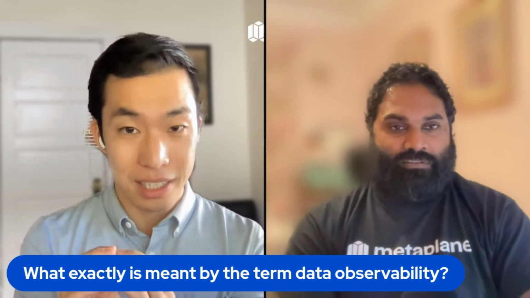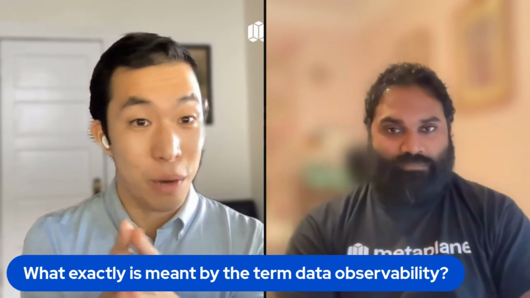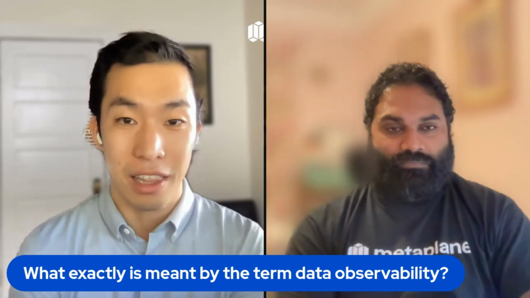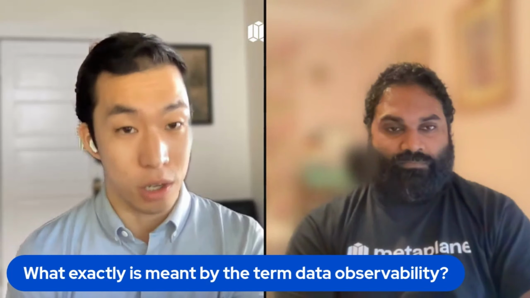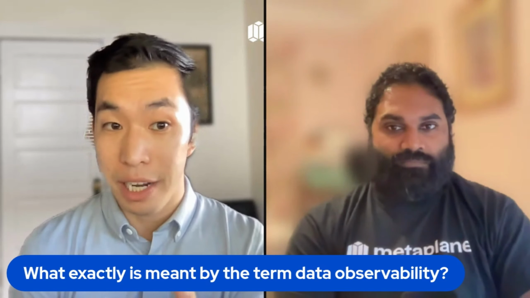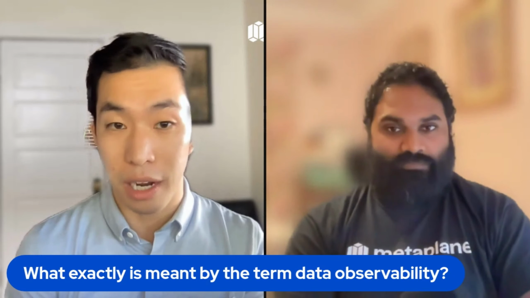The simplest case is the state is not what you expect. It's not what your stakeholders expect, and I had to fix it. It's incident management in that way. But there's plenty of other things that you can do with data observability, like how is my data being used? Can I deprecate some tables to reduce my warehouse spend?